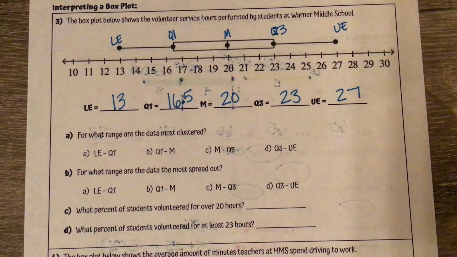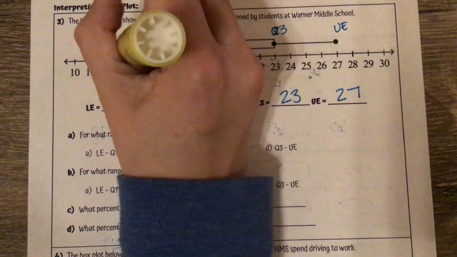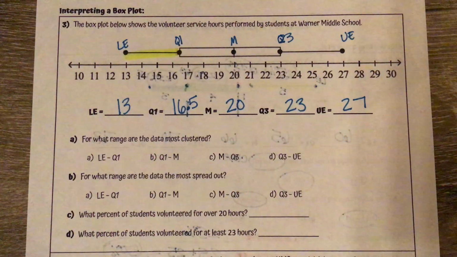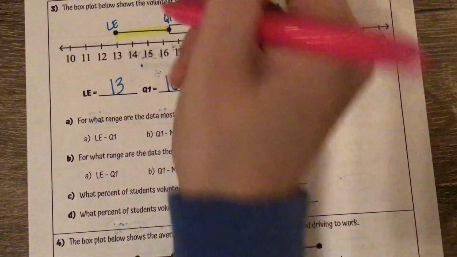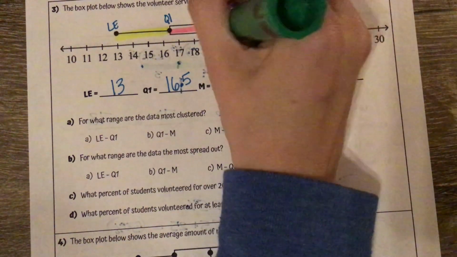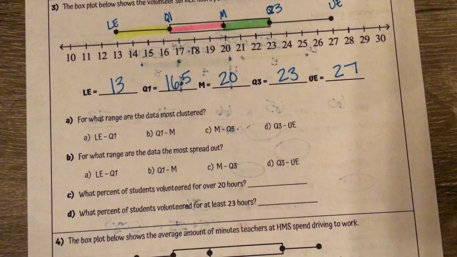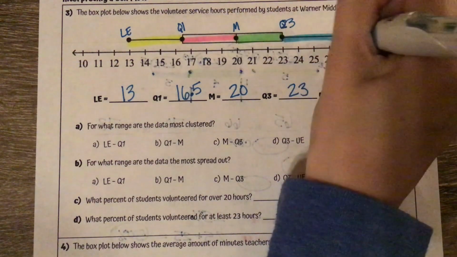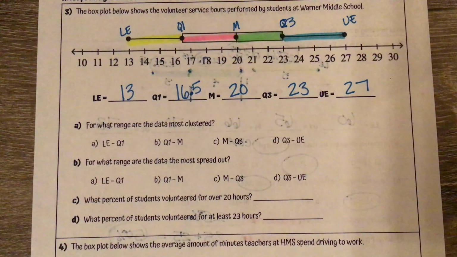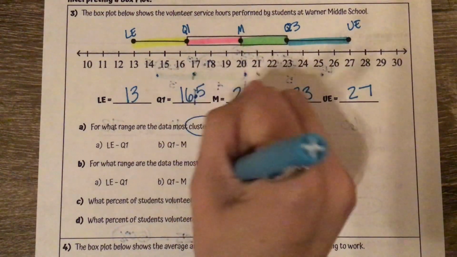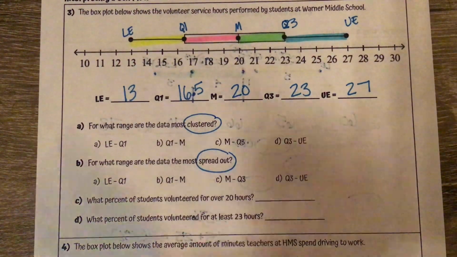So we've got our ranges. We've got lower extreme to Q1. We've got our Q1 to the median. We've got our median to the Q3. And the Q3 to the upper extreme. So these actually look pretty close to each other, so we really need to make sure that we are calculating here.